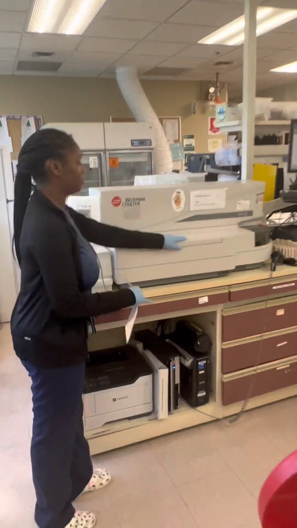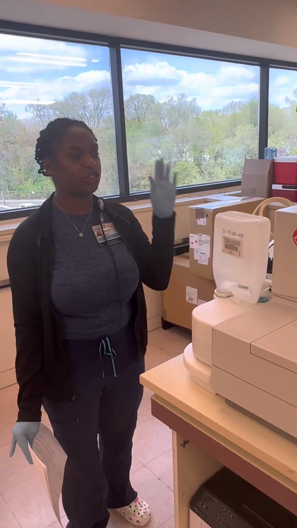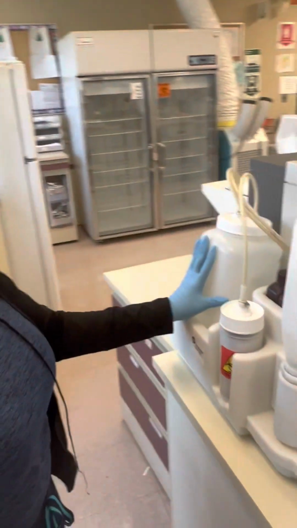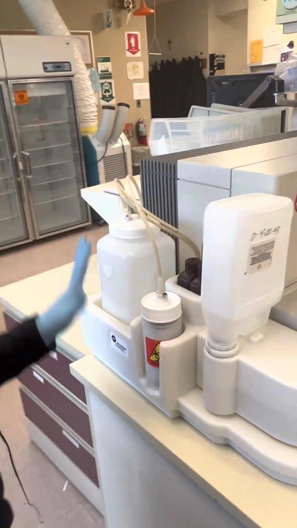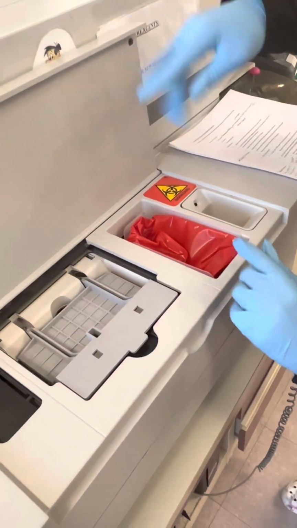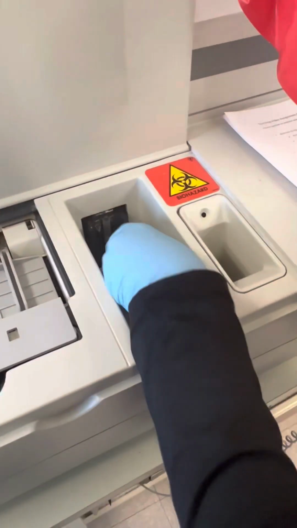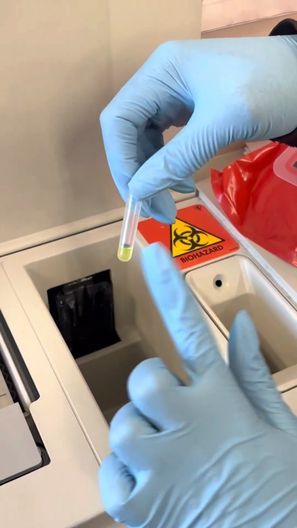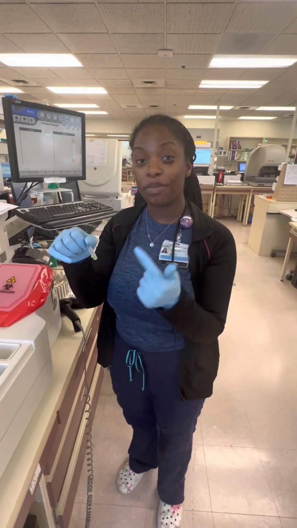Okay, so purpose. Right here, this is the Access Wash that's used to clean and dilute if needed. This is the empty waste container, and this is the substrate which is used in order for the reaction to take place. If I open up this compartment here, it contains our waste bag, in which all the used reaction vessels go, which look like this, and contain this much substrate. This is where the reaction takes place, and the substrate inside is actually chemiluminescent.